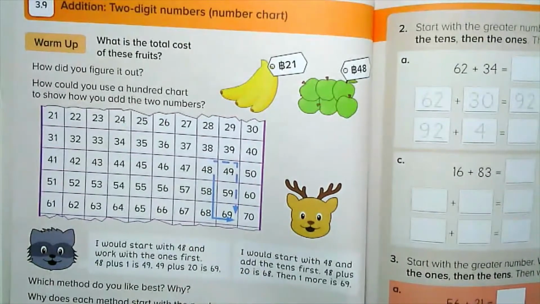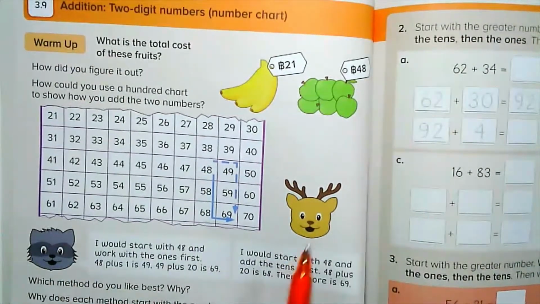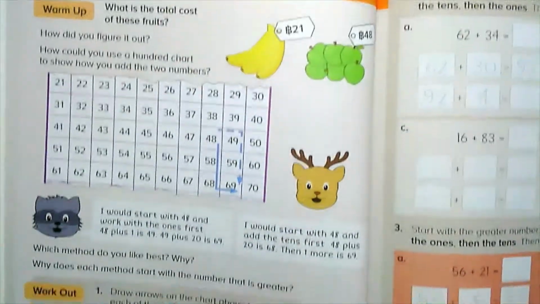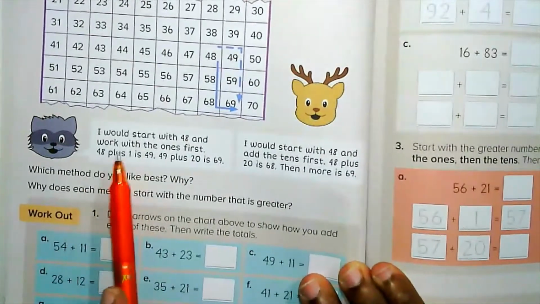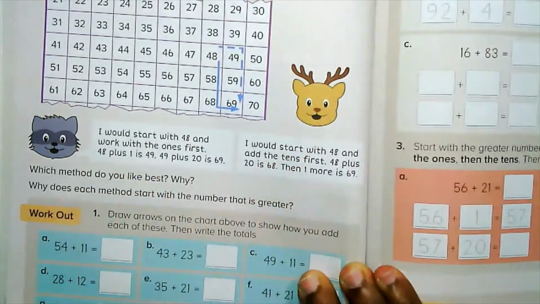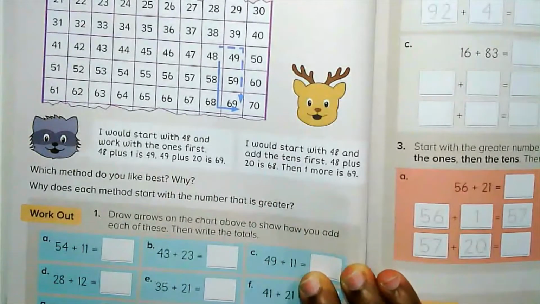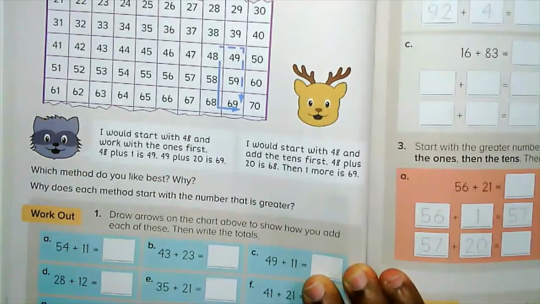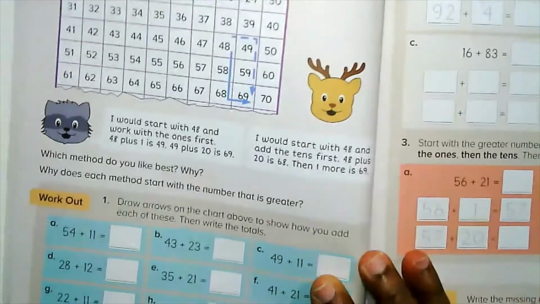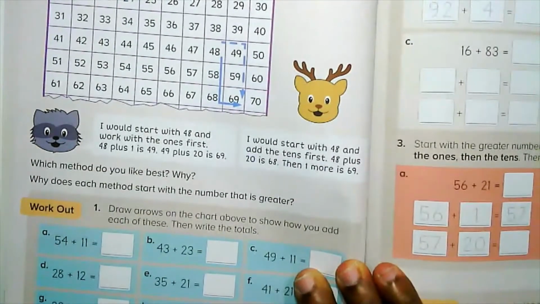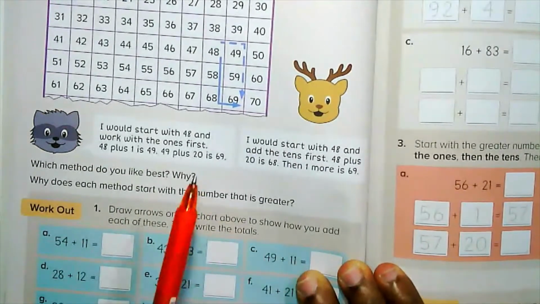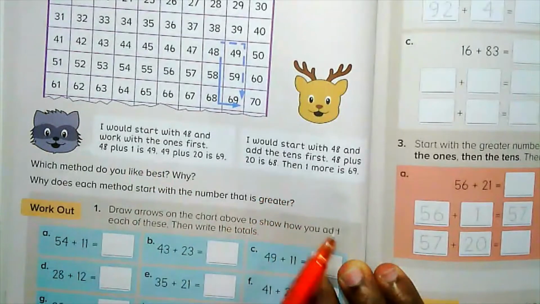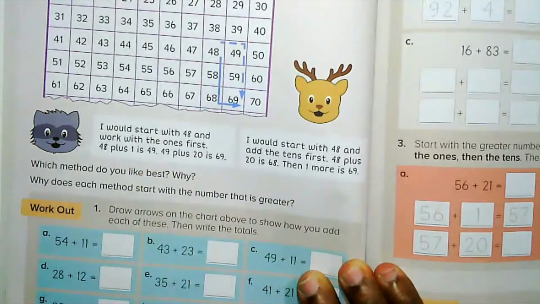So which method do you like best? A or B? Any of these methods can be used, depending on which method you like best. You can add the ones first and add the tens later. You can add the tens first and add the ones later.